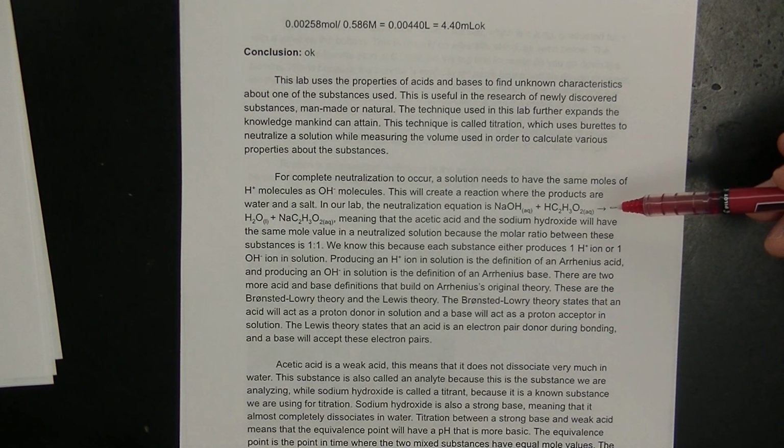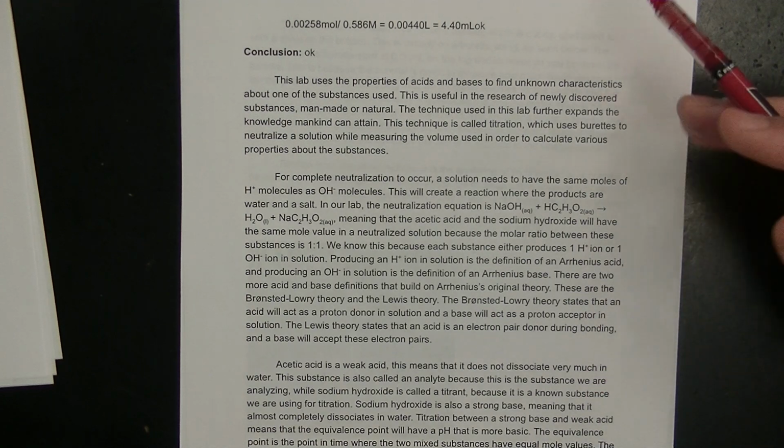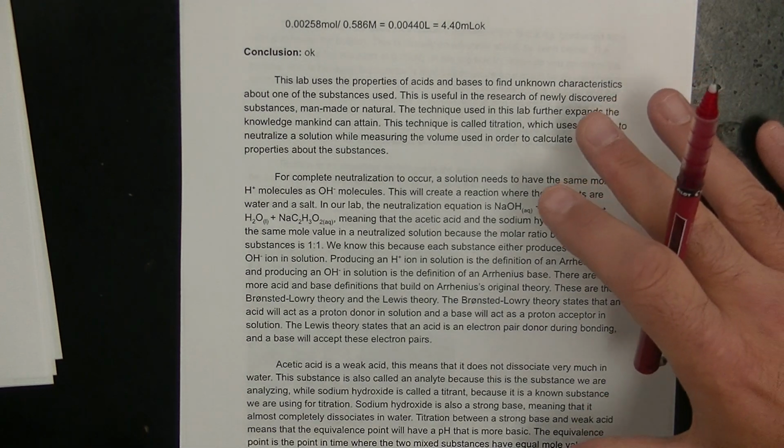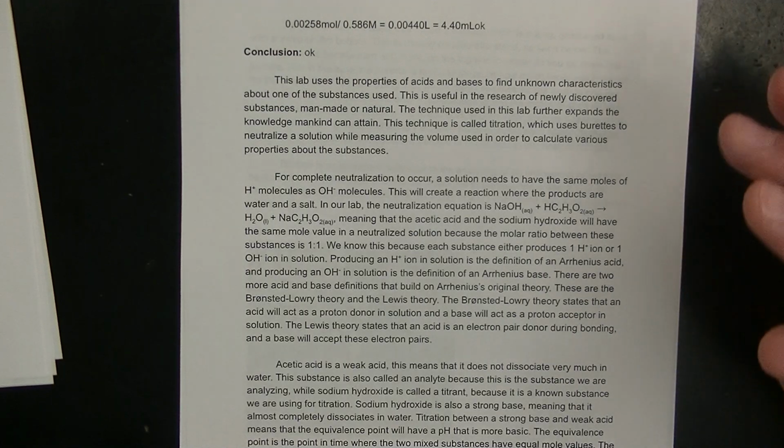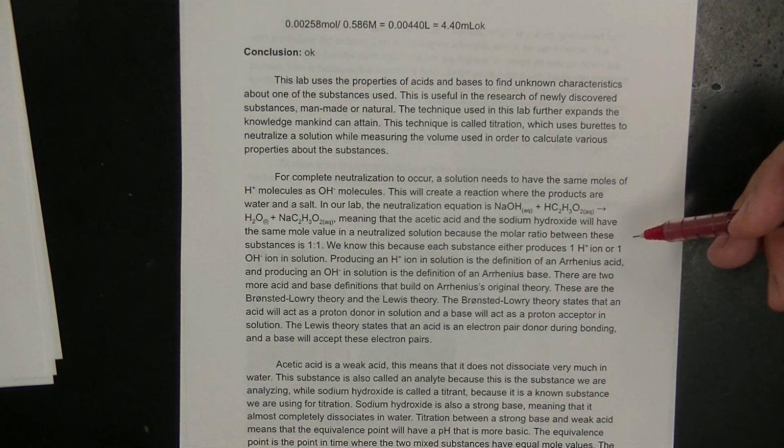You should talk about error and possible reasons for your error. Really, it's a discussion about how the lab relates to the material that we're talking about in class.